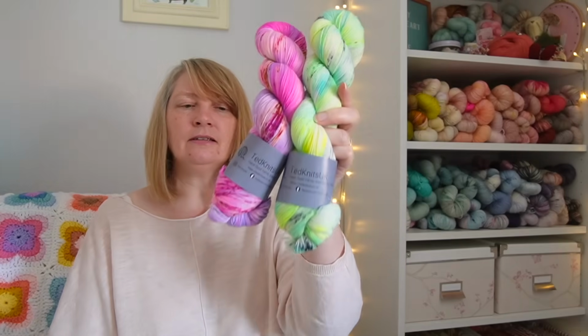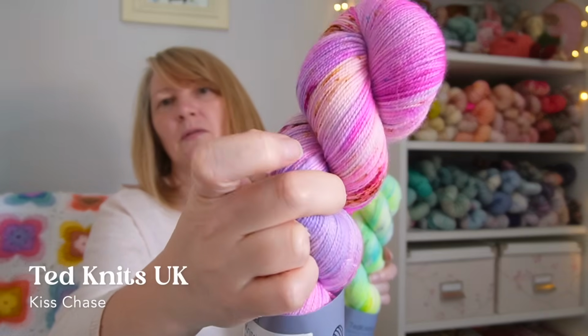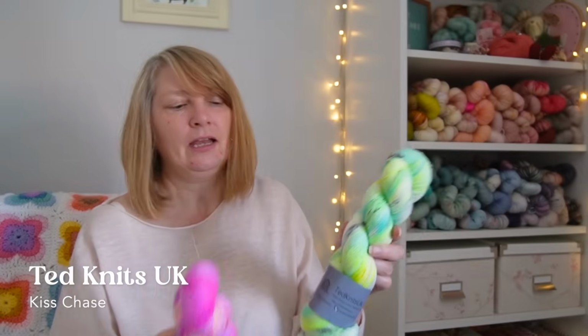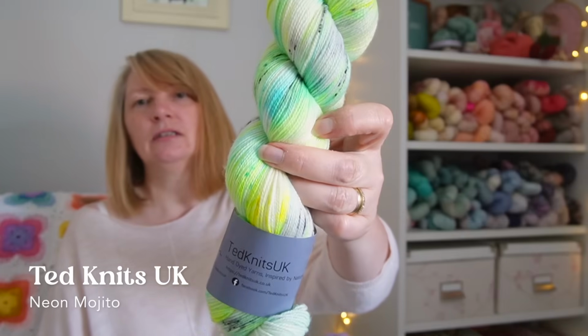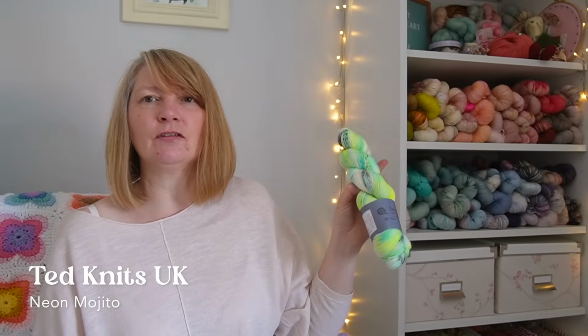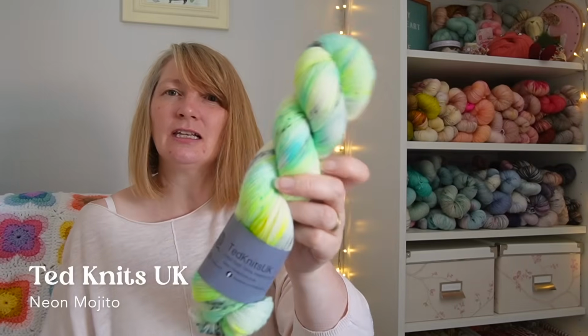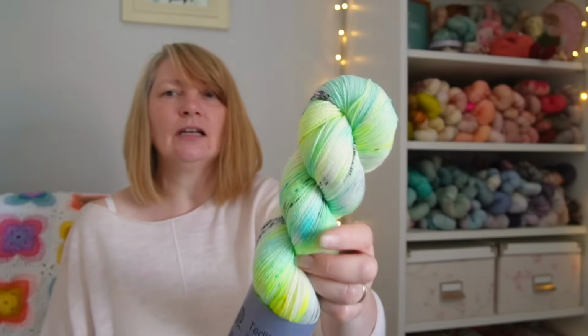So this is Ted Knits UK, and this one is Kiss Chase, which I thought is nice, and it's got a bit of purple in it, which is something I don't have a lot of. And then there's this one, which is Neon Mojito, because if I have got some neons, it's more in the yellowy pinky range. I haven't got anything in the greeny bluey area, so I thought, yeah, I'll try that.